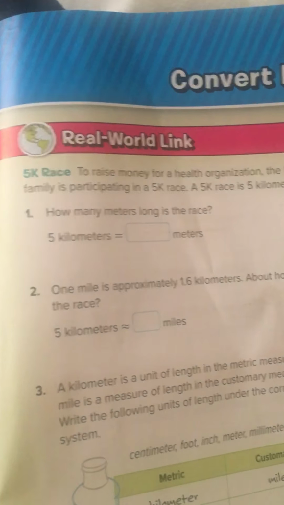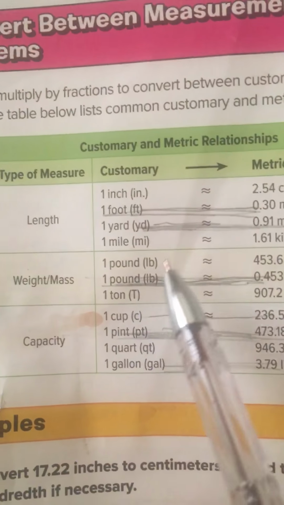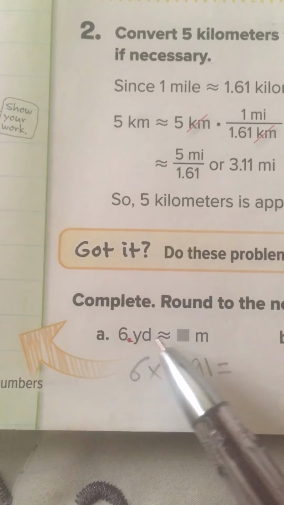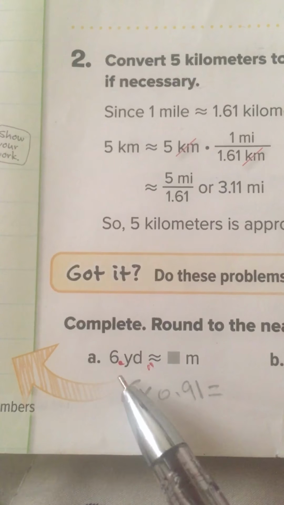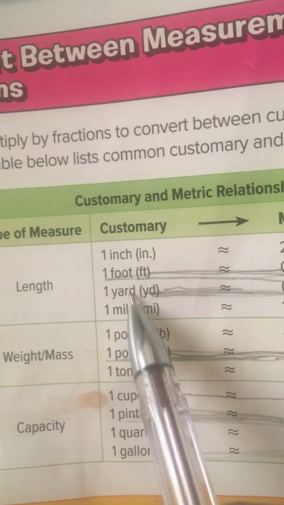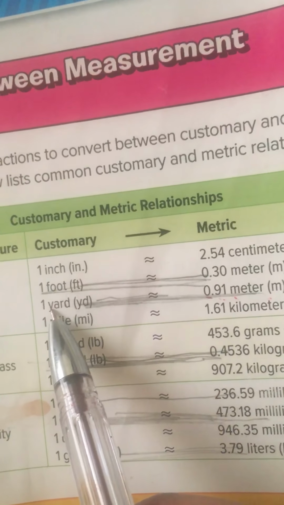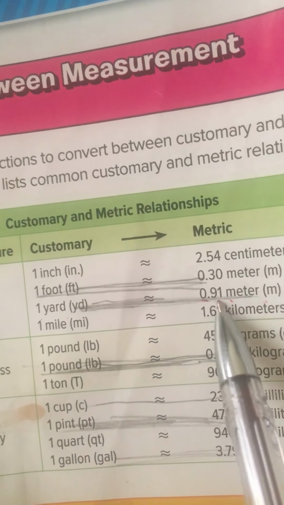This lesson is to convert between systems. You must know these units. For example, convert 6 yards. 6 yards equals how many meters? Change yards into meters. I will go up this table. Remember, 1 yard is 0.91 meters.